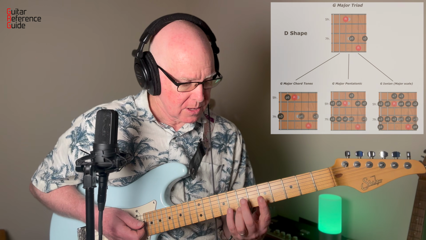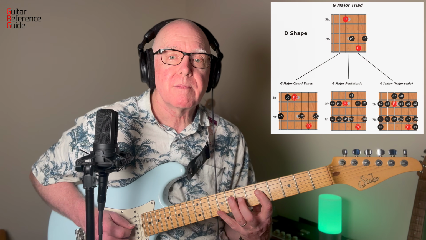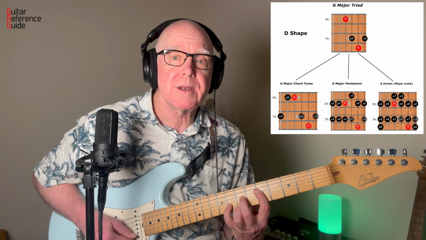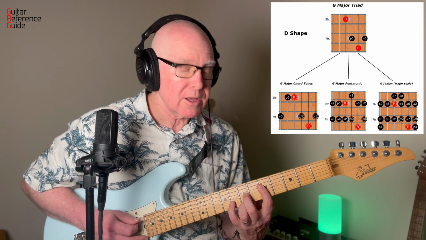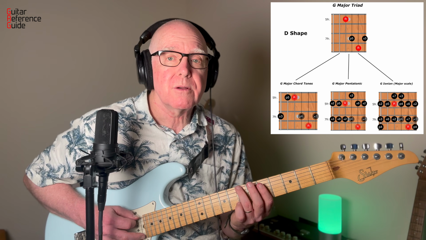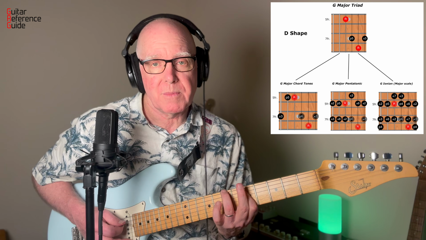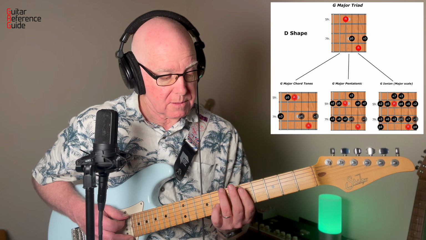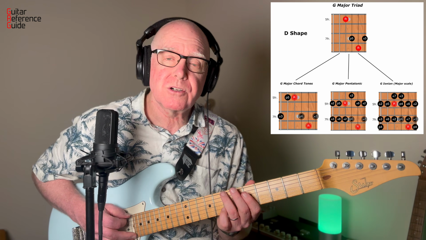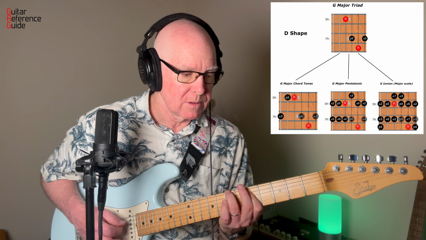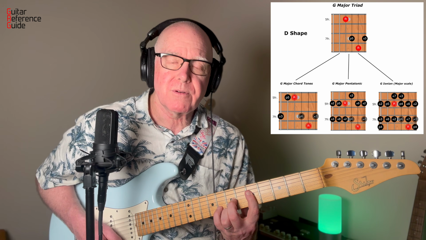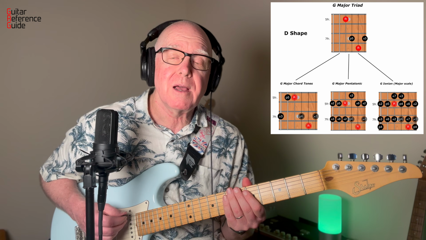The G chord in the shape of a D. Okay, so now here is my 1, there's my 5, there's my 1, and there's my 3. And then I could also play these three notes, and that would also give me the G chord. Because I'm starting from the B, this would be my first inversion if I played these three notes. Nice chord. So that would be my chord voicing for the D. Now I'm going to do the chord tones.